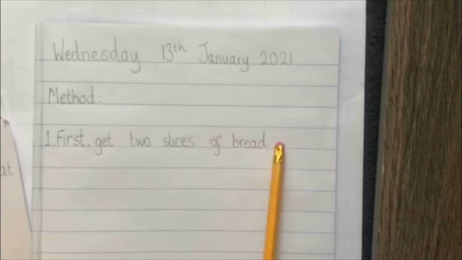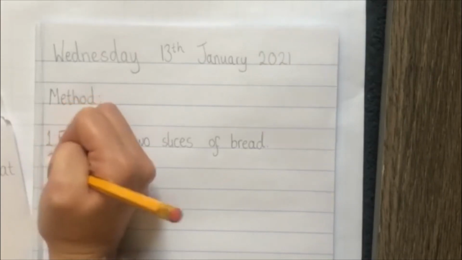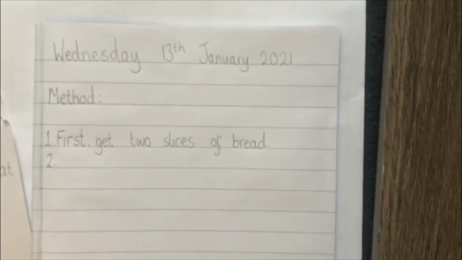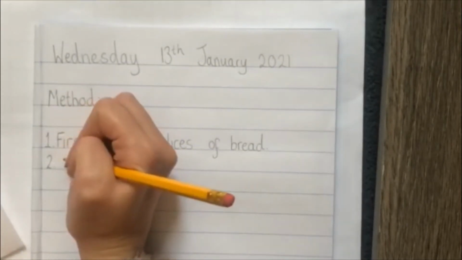Then for my second step, I'm going to go on to the next line. I'm not going to carry on writing. I'm going to go on to the next line and write 2. Then I can think of what time conjunction am I going to pick. I am going to pick next. Capital letter at the start.